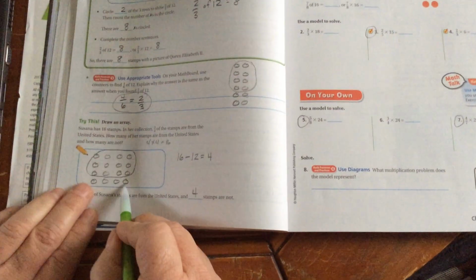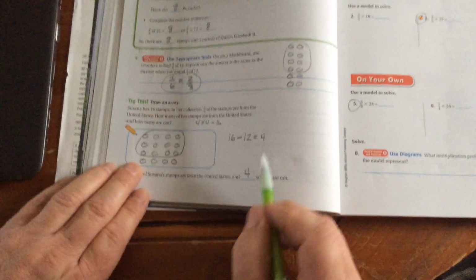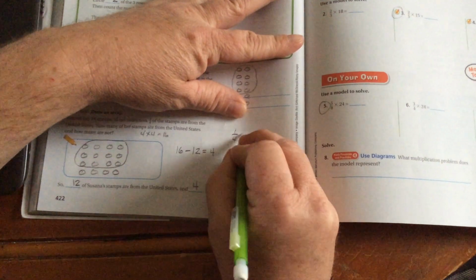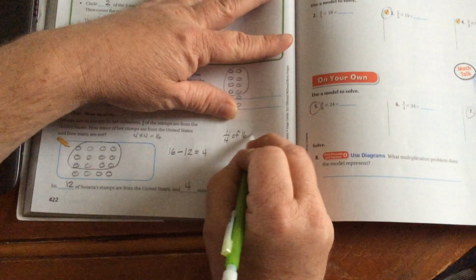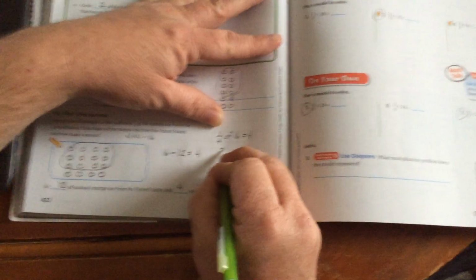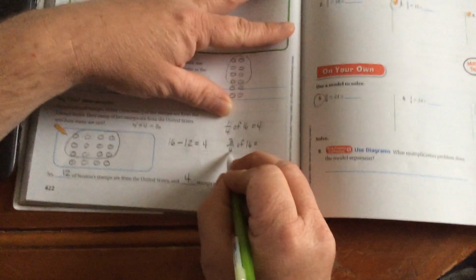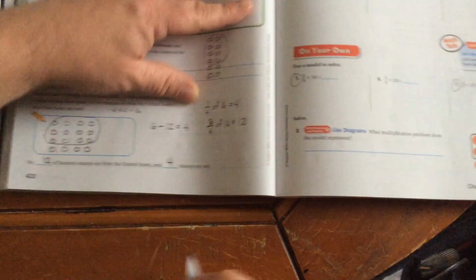Okay, that means 1/4 of 16 is 4. 1/4 of 16: 16 divided by 4 is 4, times 1 is 4. 3/4 of 16: 16 divided by 4 is 4, times 3 is 12.